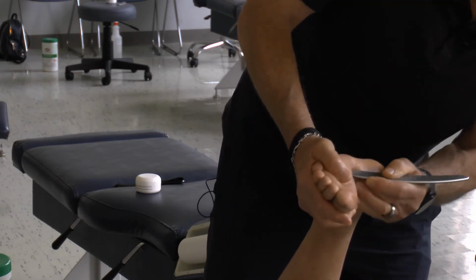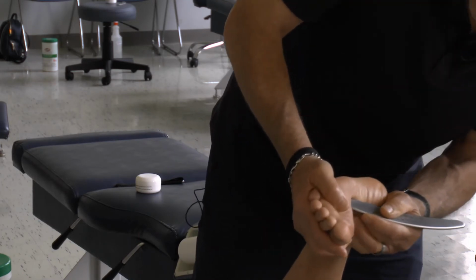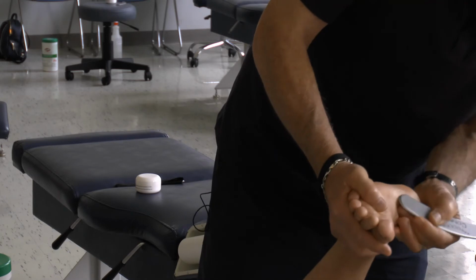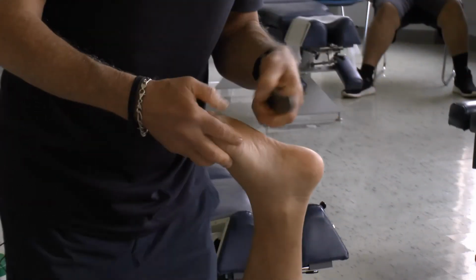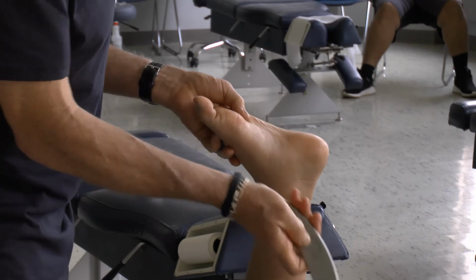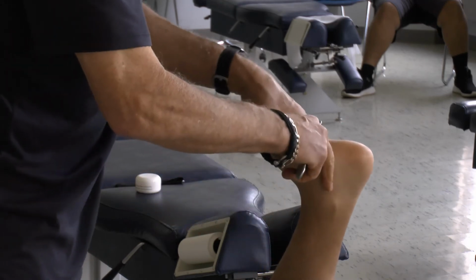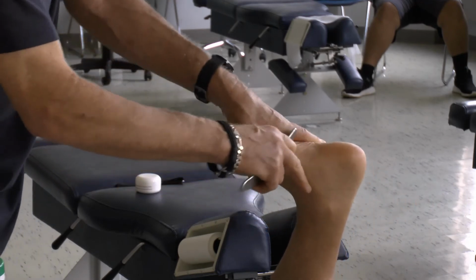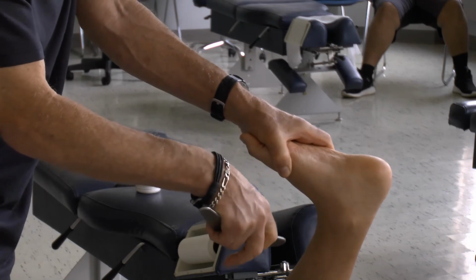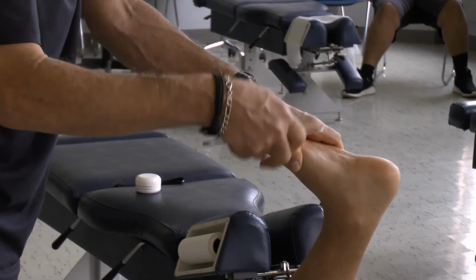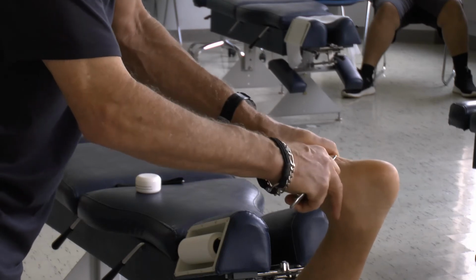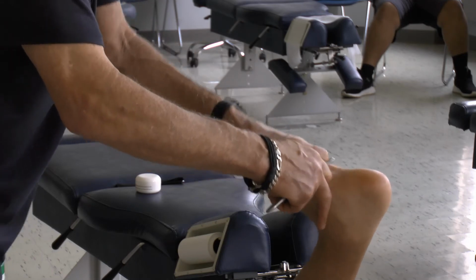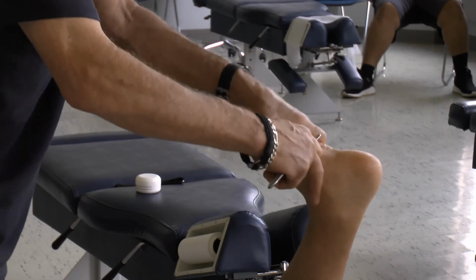Using some C curls, if you will, just coming across, making a shallow C across the tissues, working my way back towards the heel. I'm going to switch over to my convex edge and get a little bit more aggressive here. If it's more comfortable, this can also be done with the leg in a straight position, the table all the way up. I have it elevated like this so the camera can see it. And that's very crunchy right there. So I'm just ironing it out with the ConnecTX instrument.